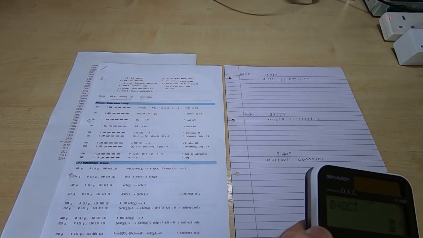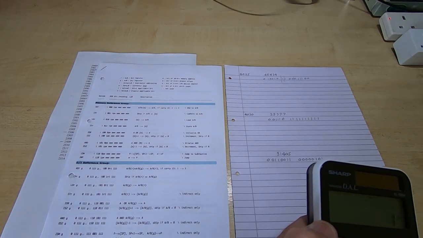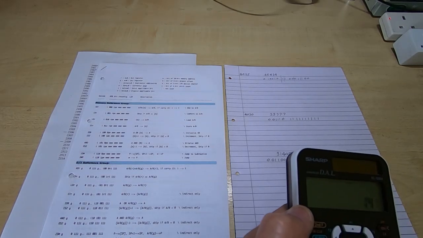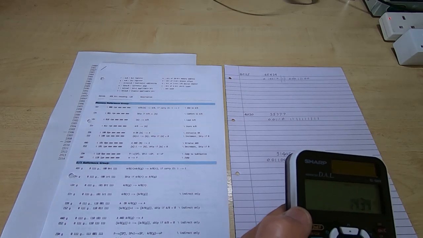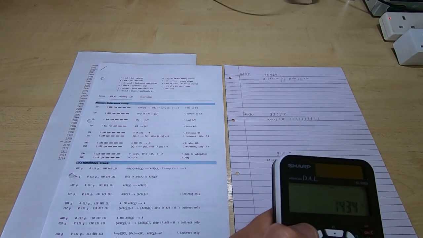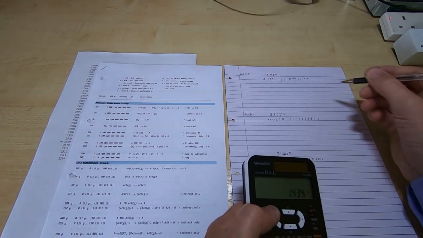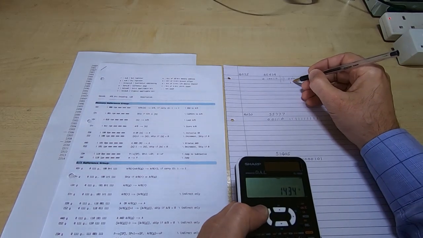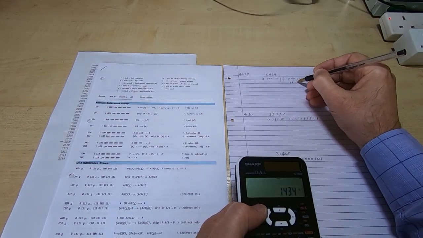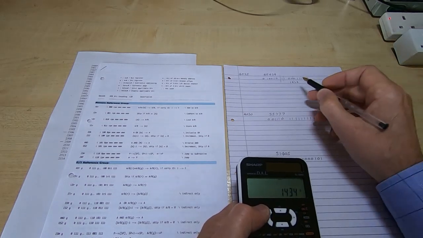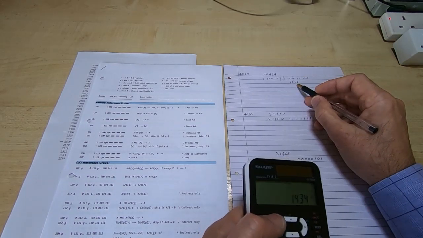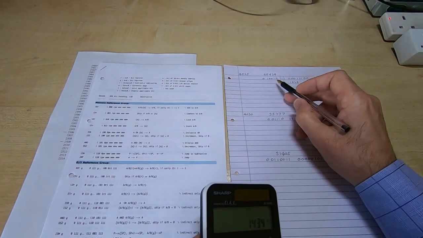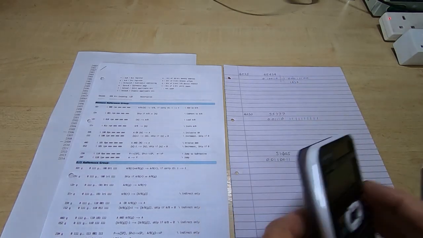So what we have here is 1434. So we can now see what address this instruction is supposed to be jumping to or reading from, depending on what the actual instruction is.